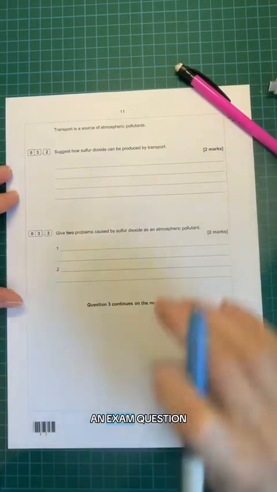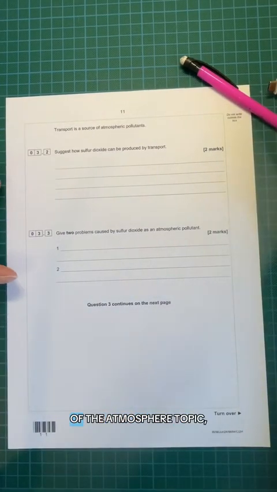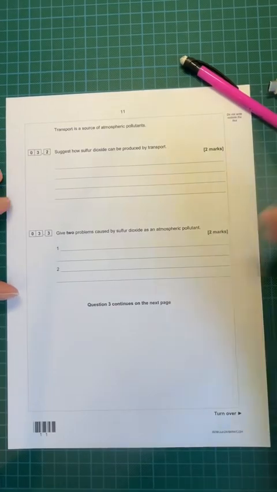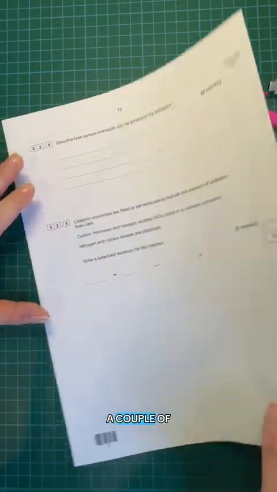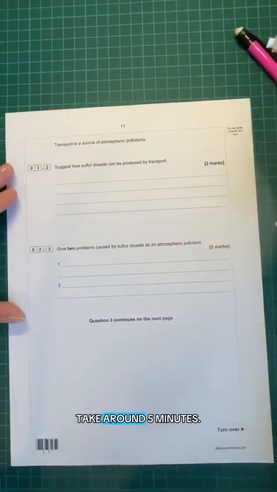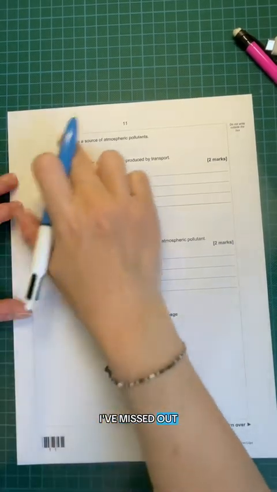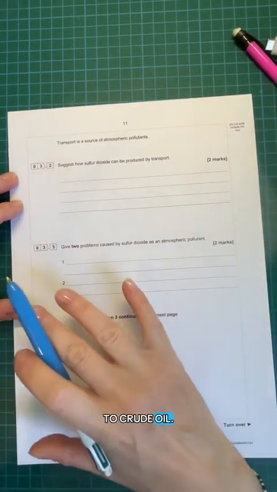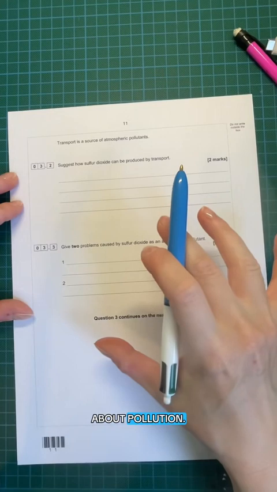Today I've got an exam question from the chemistry of the atmosphere topic. It's got a couple of questions on one side, a couple of questions on the other side, so it should take around 5 minutes. I've missed out the first part of the question because it relates to crude oil, so this is just going to be about pollution.